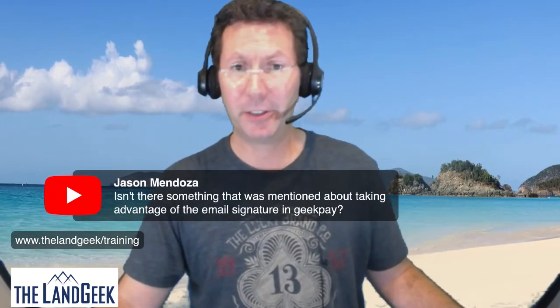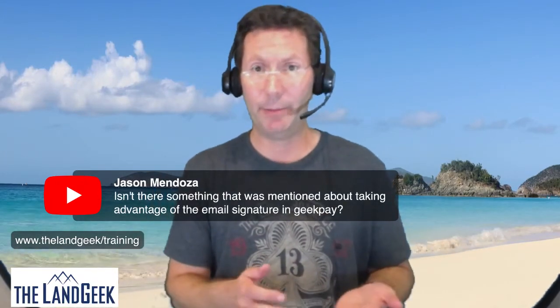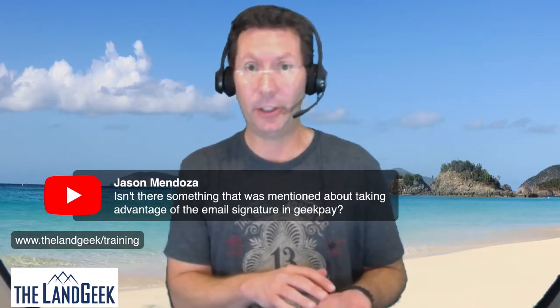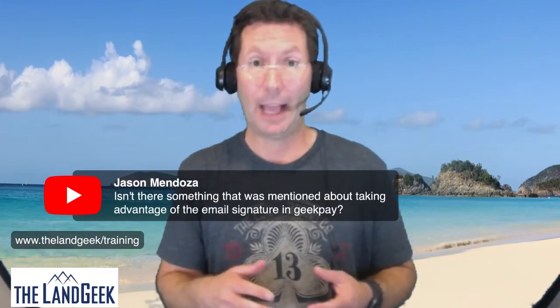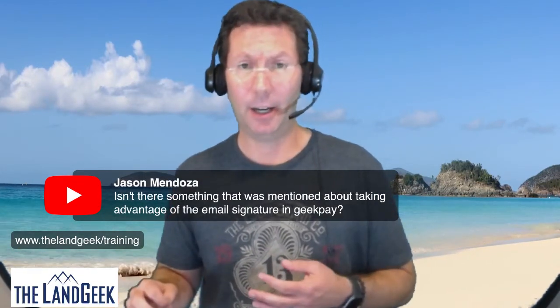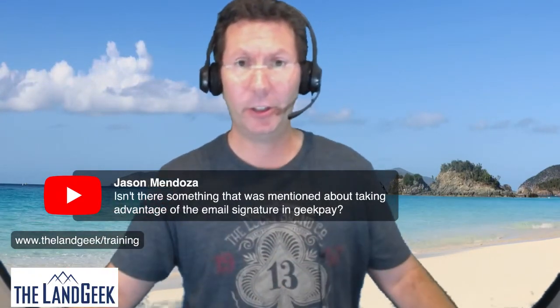Isn't there something that was mentioned about taking advantage of the email signature in GeekPay? Yeah, you can create your own email signature that you can use any way you want to have them opt into your list, show them additional properties, have them go to your VIP list. You can do all that in the signature, which is in settings.